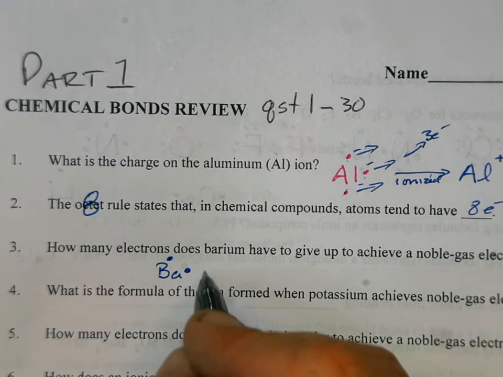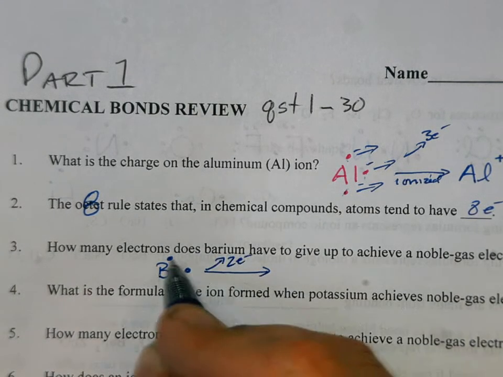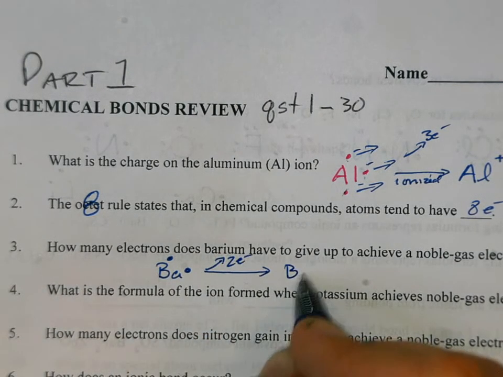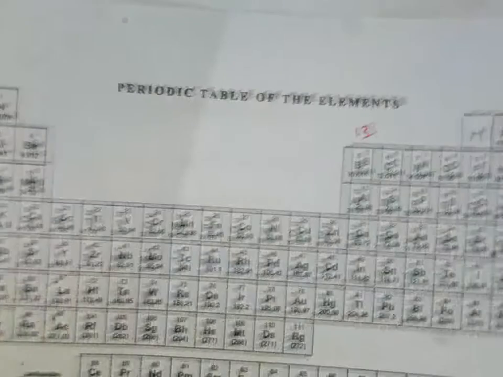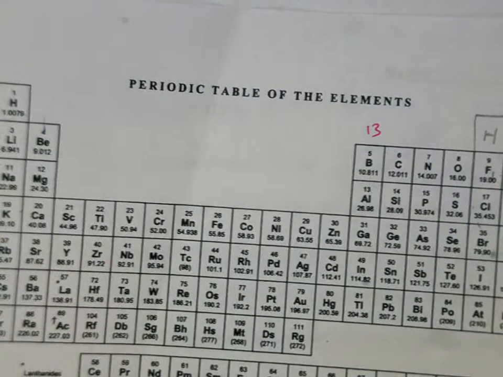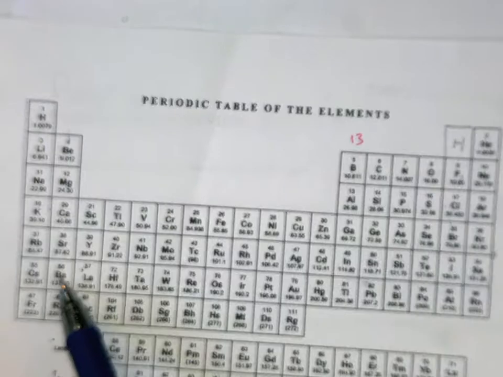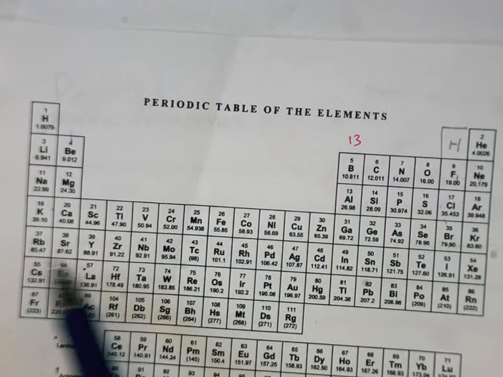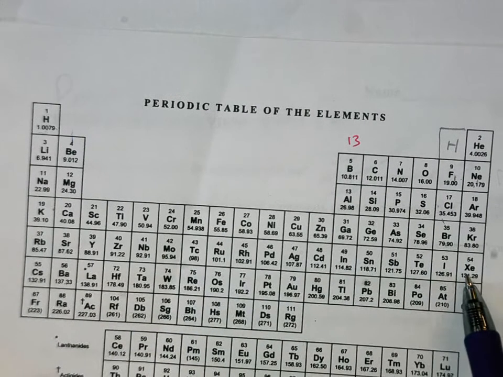Well, barium will lose 2 electrons. It wants to get rid of those, and now it's going to become a +2 ion. Now let's take a look at the little periodic table here. Zoom out a tad so we can see. Here's barium sitting down here. When it loses these 2 electrons, it's going to think that it is now xenon.